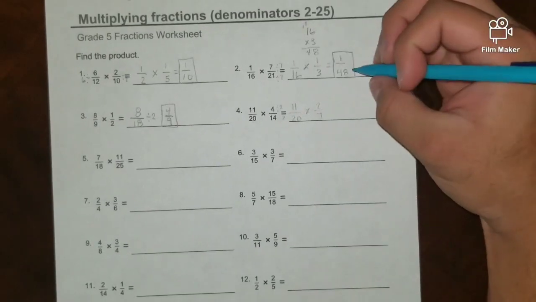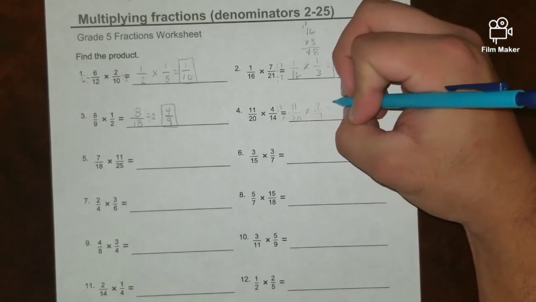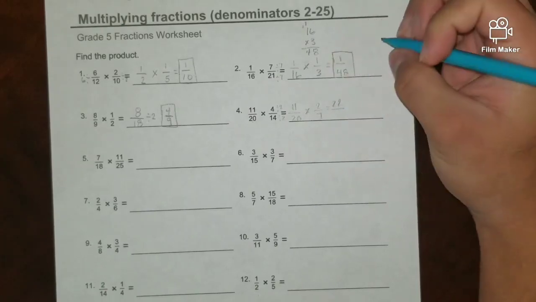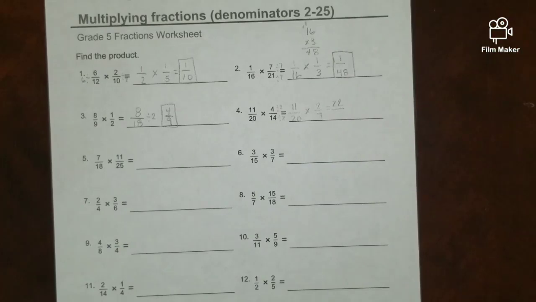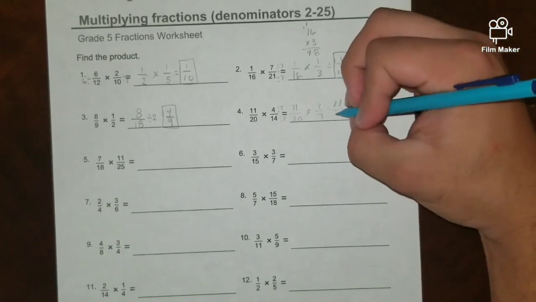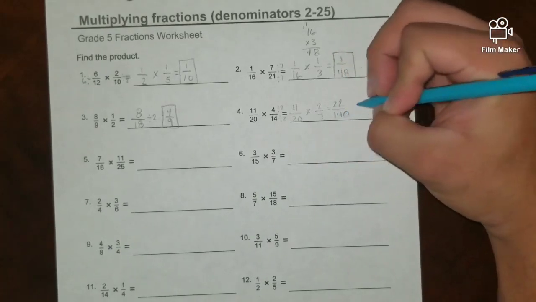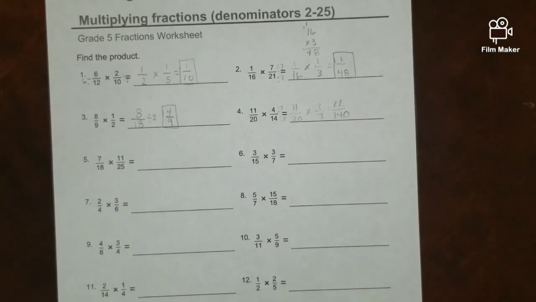11 times 2 gives us 22, and 20 times 7 would give us 140. And now that we have our final answer, can we reduce the fraction? If you said yes, you would be correct, because this can be reduced.